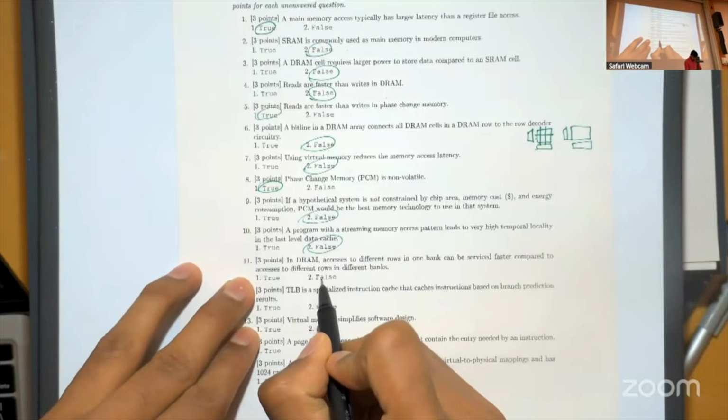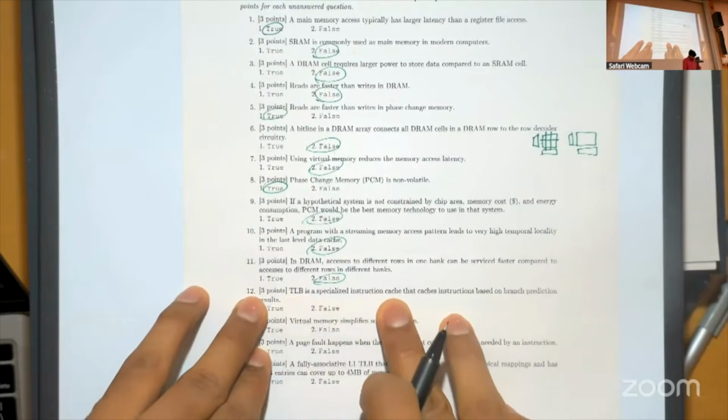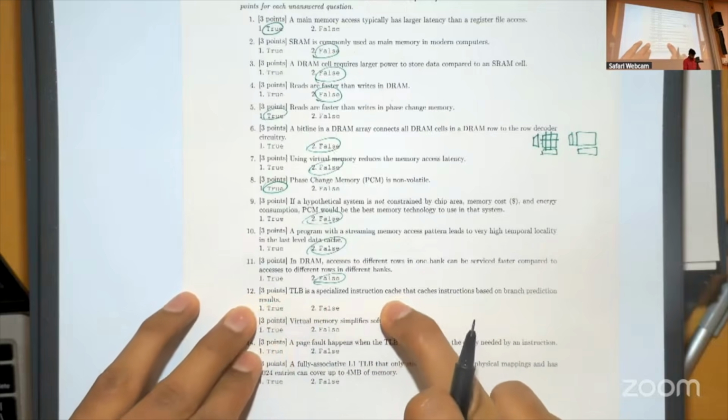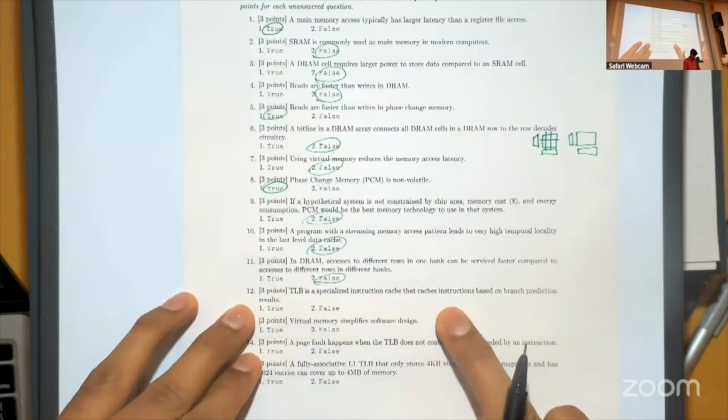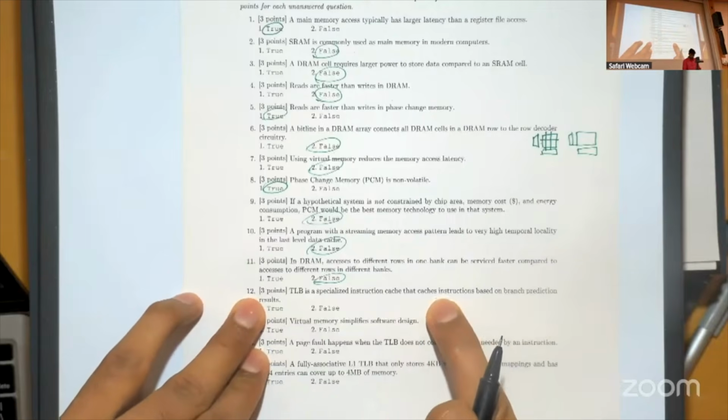So this is false. A TLB is a specialized instruction cache. This right away is incorrect. It's a translation lookaside buffer. You cache translation entries here, not instructions.